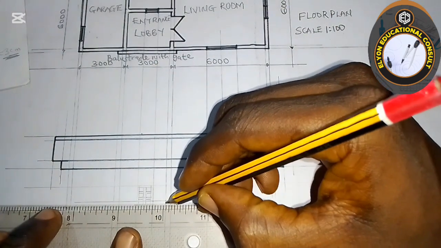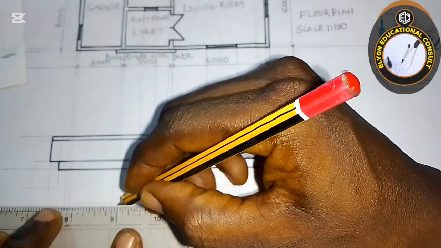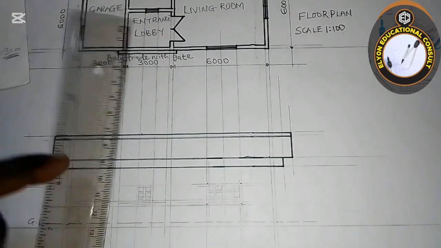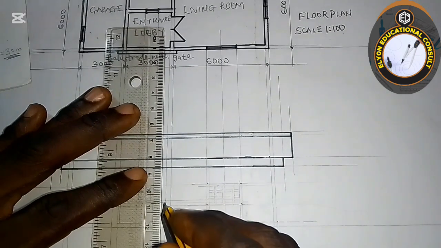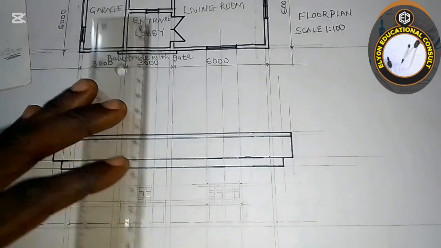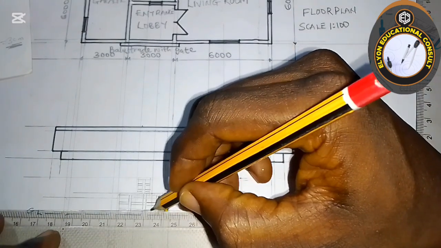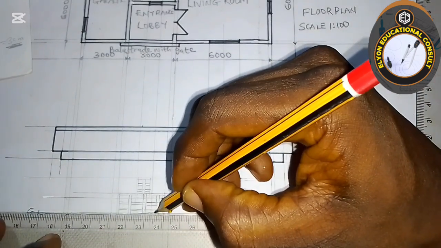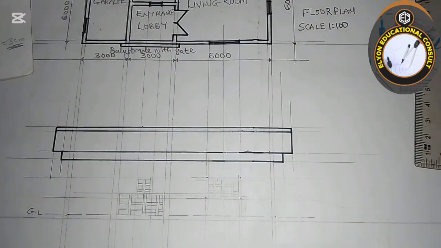So just take any measurement this way at both sides like this. Okay, so that is the balustrade with gate.